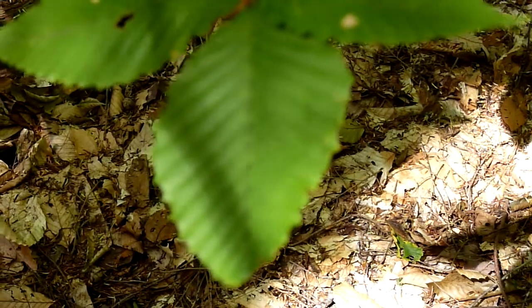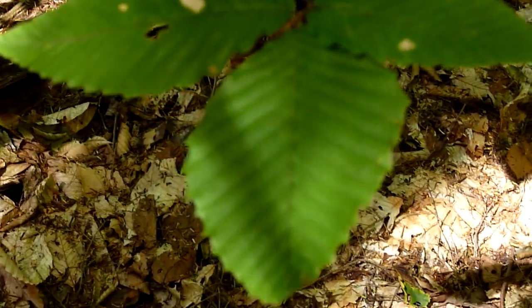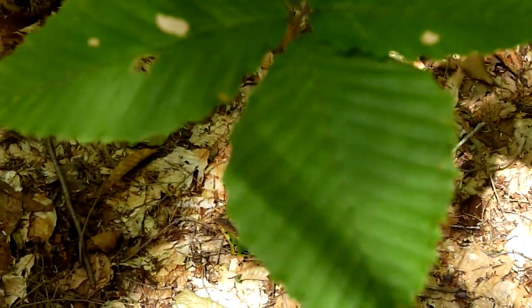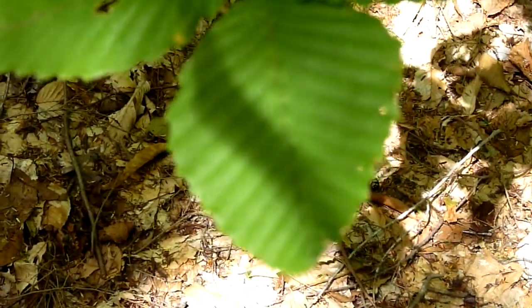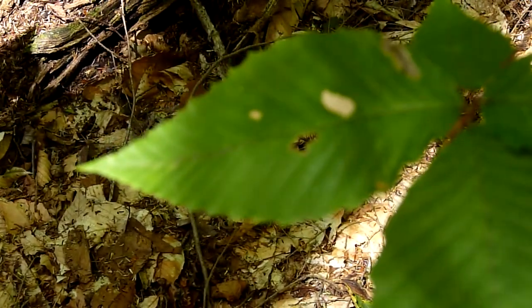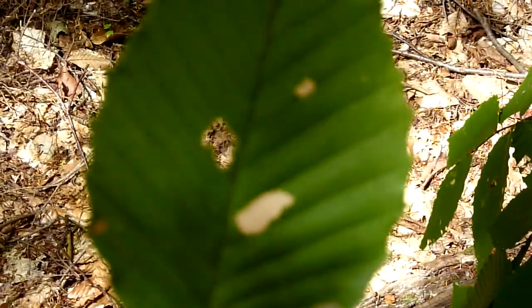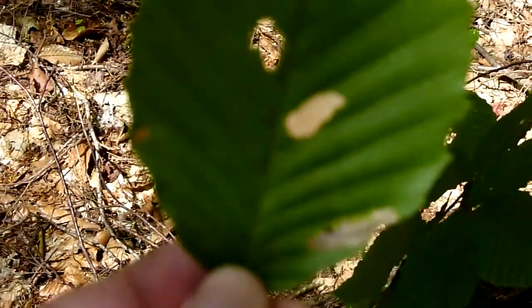Here's an American beech, another tree that's on your list for this first week. It's in the same family as the oaks and American chestnut, Fagaceae. It has kind of an oblong shaped leaf, eventually coming to a bit of a point, with coarse teeth all around the margin, so this would be called a toothed margin. It's a simple leaf, so these are all growing close together, but they're individual leaves. They're not a compound leaf. You can see the coarse teeth all along the margin.